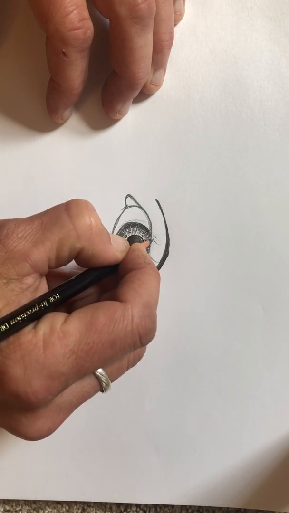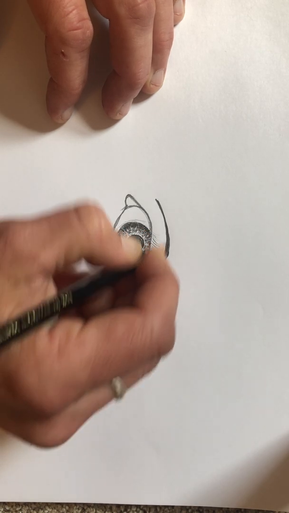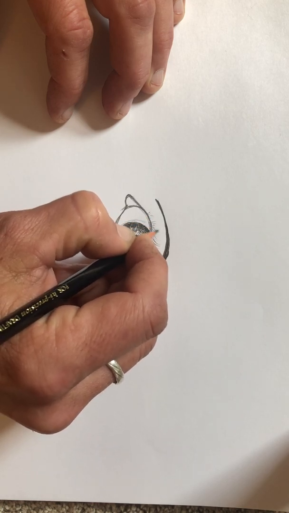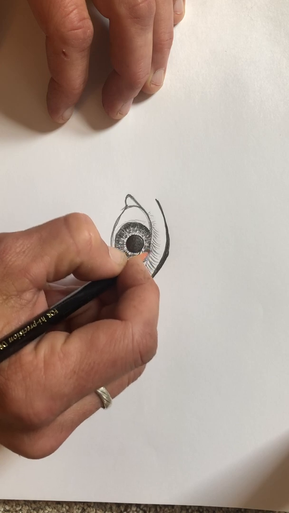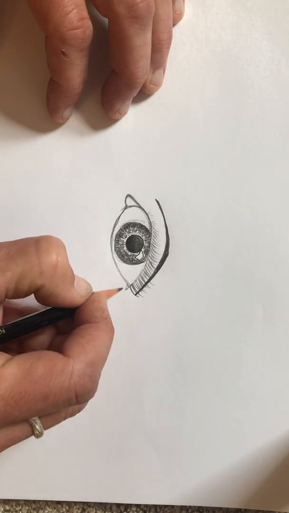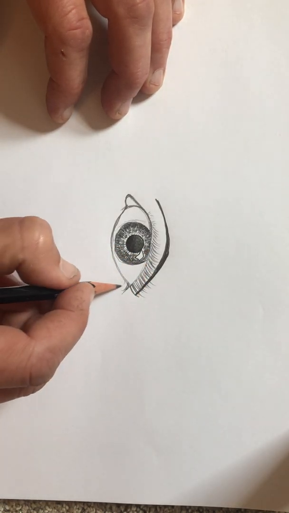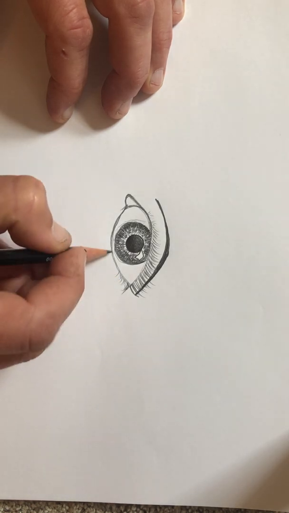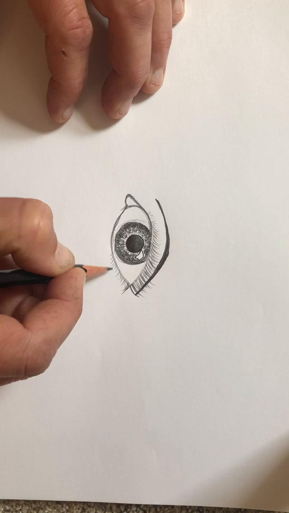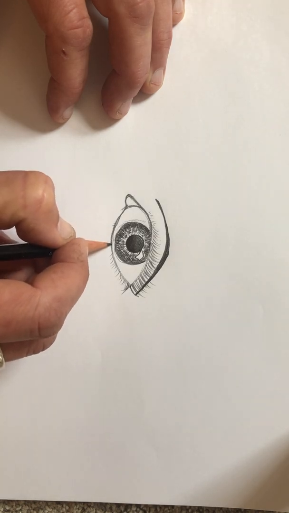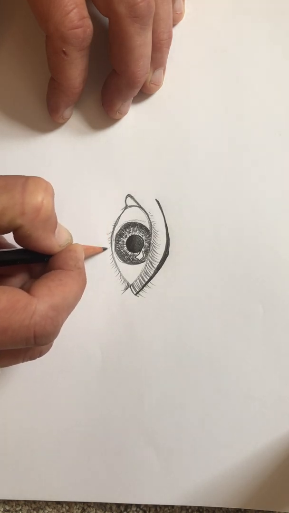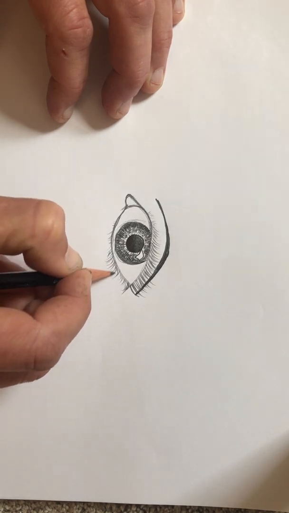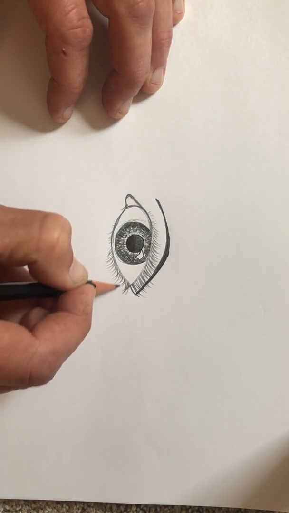So again, we're sort of making up someone's eye, so normally you would be looking at the person or the picture or whoever you're trying to draw to see how their eyelashes go or their features. There's actually a little shelf here that these lashes come out of. But we aren't going to worry about that right now. All right.